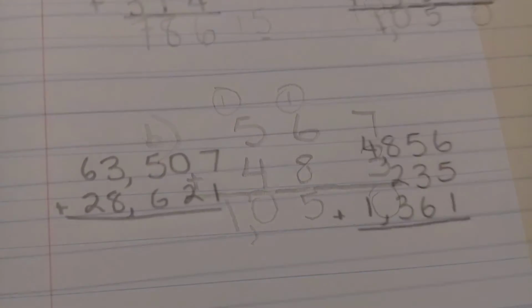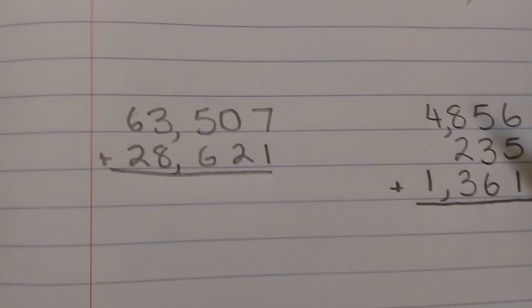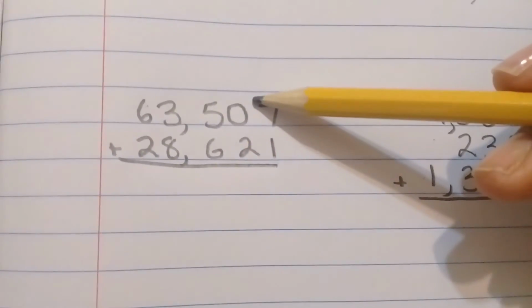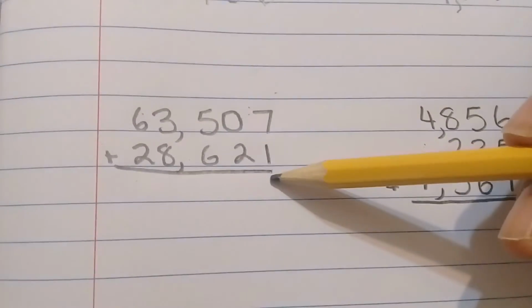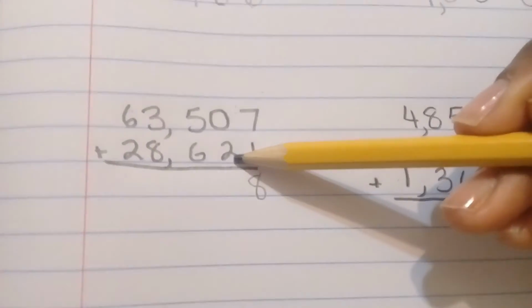Okay, so here's another 2 examples that we can consider. In the first one, what I really want us to take a look at is when zeros appear in addition. But let's start at the ones place as normal. 7 plus 1 is 8, my 8. Now I have 0 plus 2.